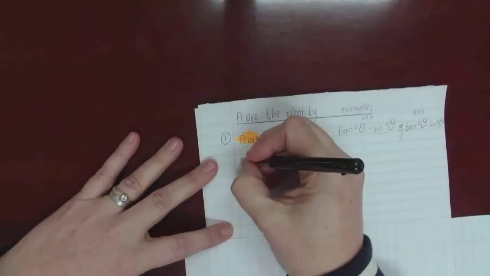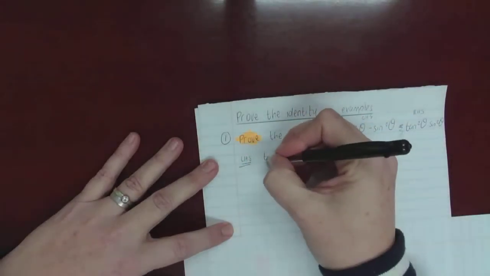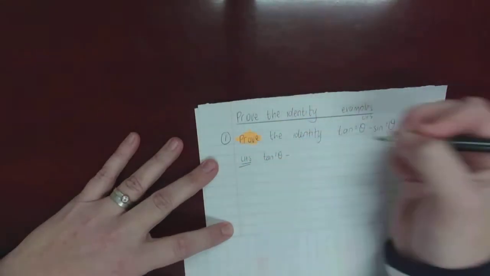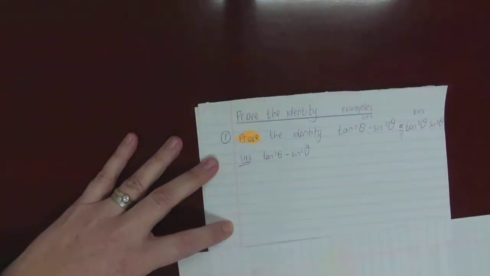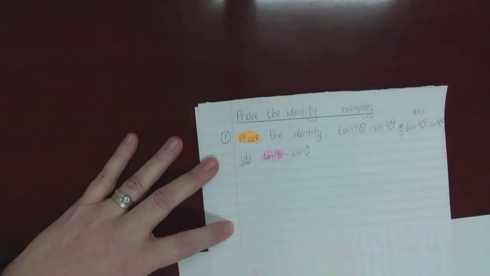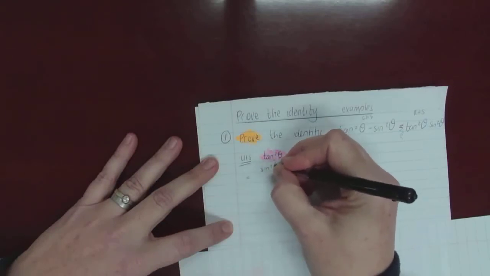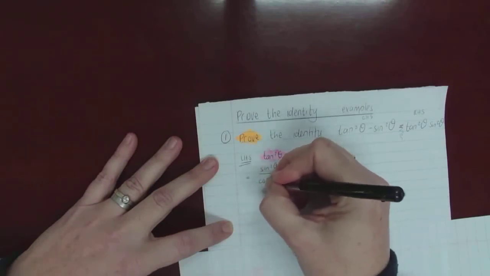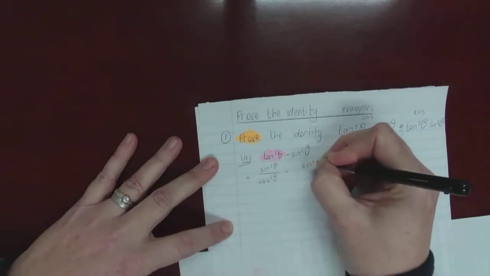So if I look at the first one, I always tend to go with the left-hand side, the majority of the time. So if I isolate the left-hand side, what do I notice? I notice that tan squared theta is an identity. So instead of writing tan squared theta, I can write sine squared theta over cos squared theta.